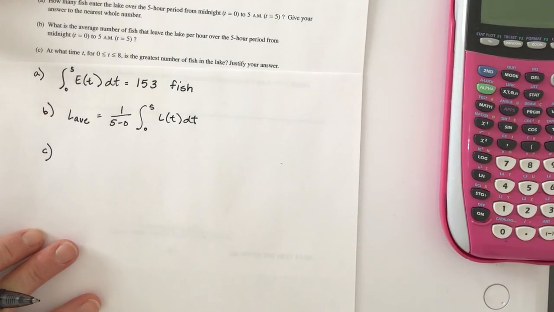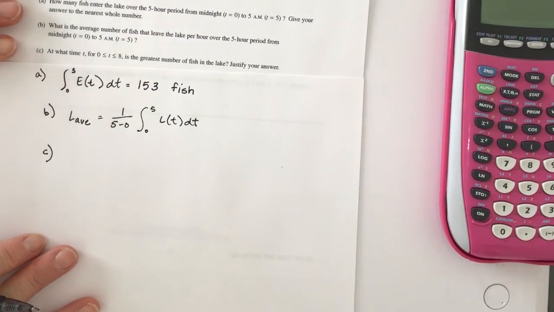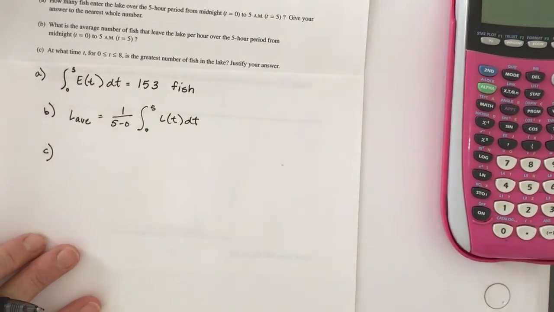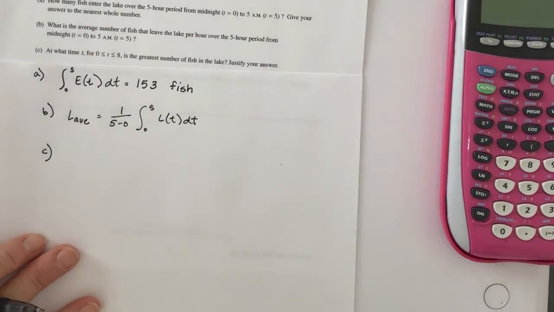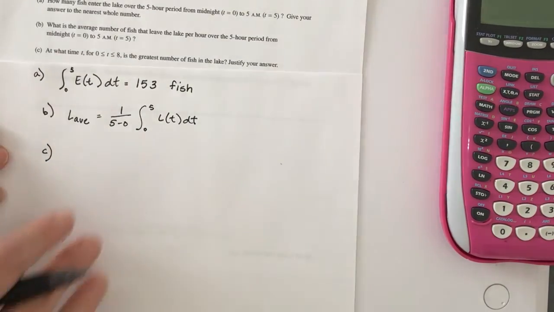At what time t for 0 to 8 is the greatest number of fish in the lake? Hopefully if you're thinking greatest number, you're thinking maximum value, right? And what kind of maximum is this if they're giving us the bounds? You're absolutely right. Absolute max. So if you get an absolute max, you still start out the same. You're going to find your critical value by taking the derivative, setting it equal to 0. So we want the greatest number of fish.